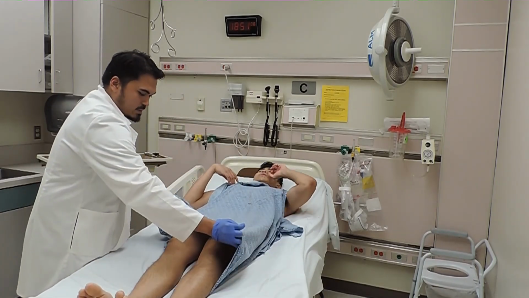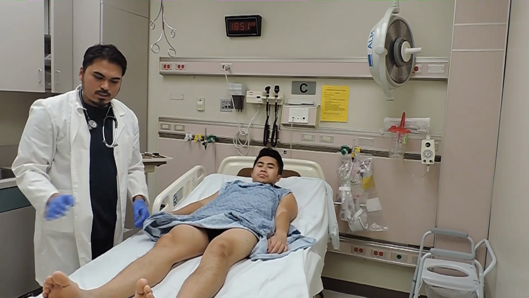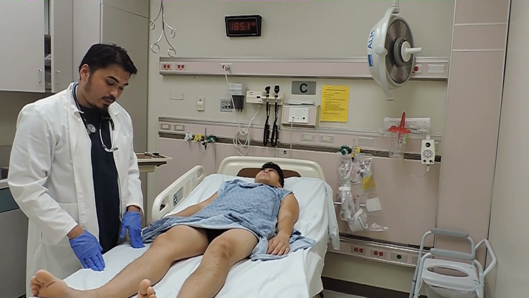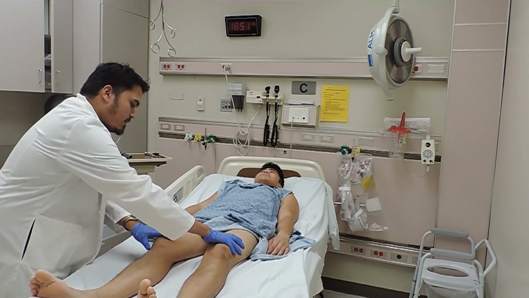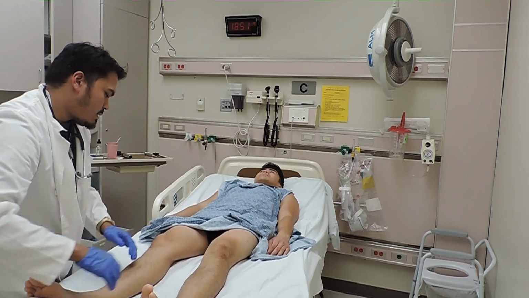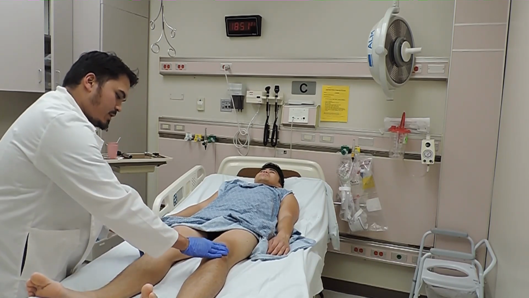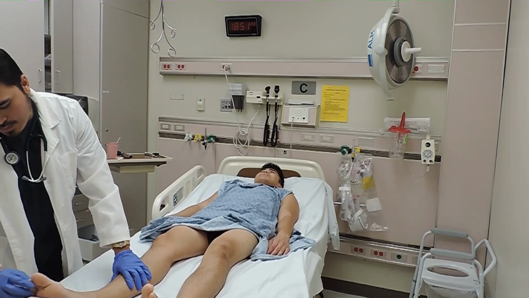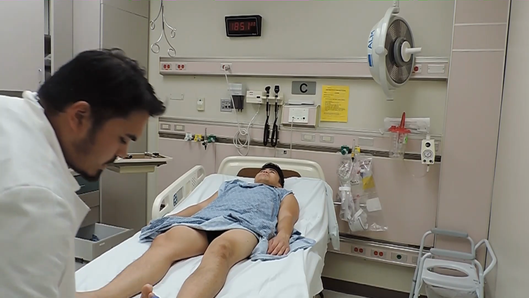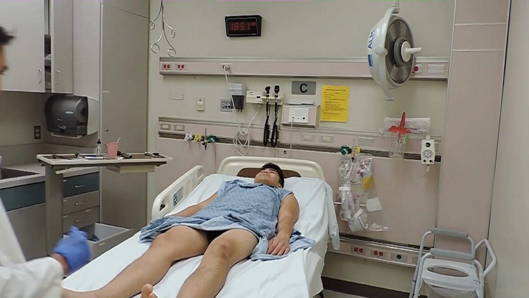I see that the legs are also, the skin is intact. There's no open wounds. There's no obvious deformity. I'm going to palpate it, okay? Do you have any pain here? No. There's no muscle pain. All right, very good. Do you have any pain on your joints here? No. All right, I'm going to check your feet. I'm going to check the nails. They're all intact. Capillary refill is also less than 3 seconds.